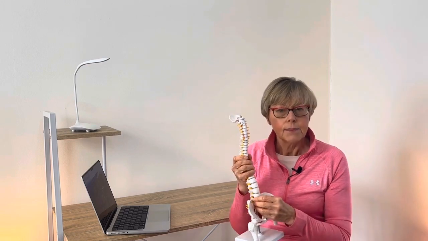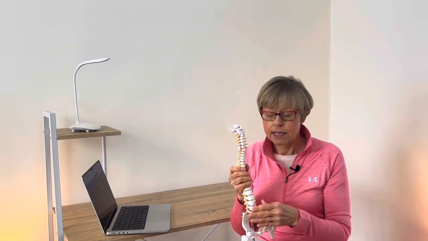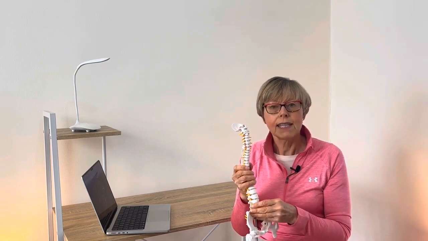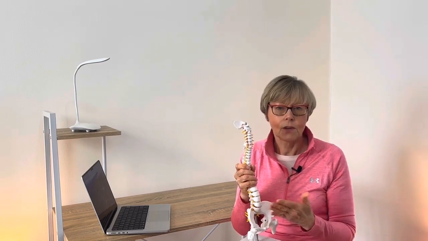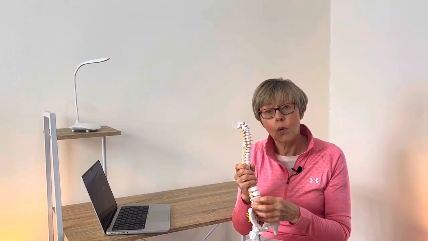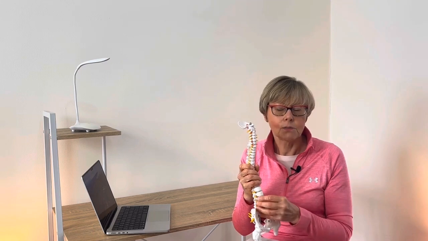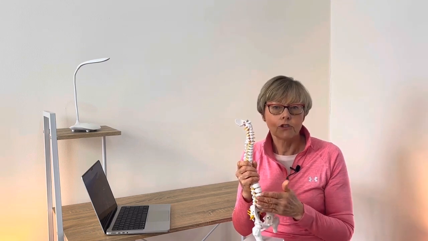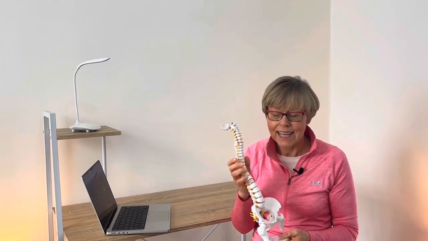That's really because the bulk of the load of our body mass is transported to this part of the spine as we stand, as we sit, as we go about our lives. And so it requires more strength in this area, more resilience, more ability to withstand the forces that go through the body as we move about our day.